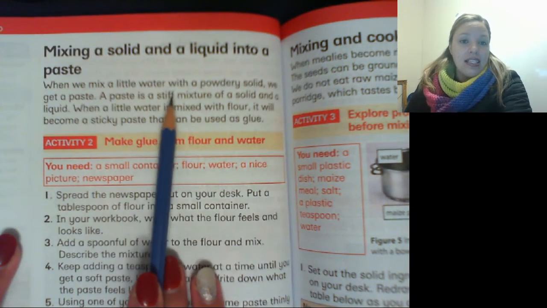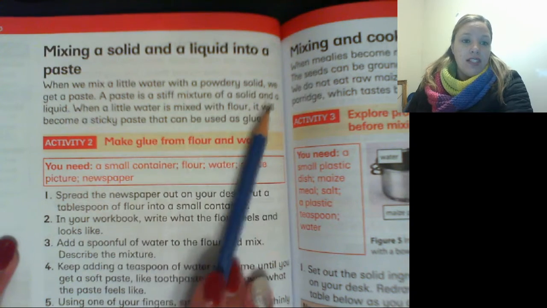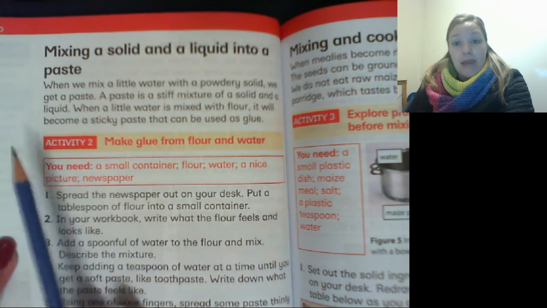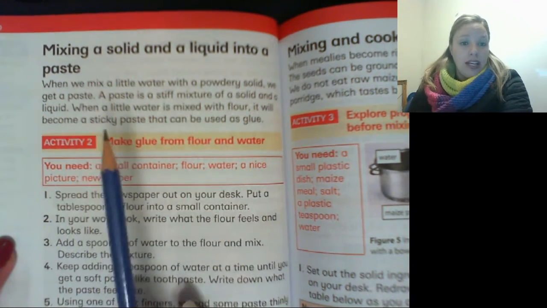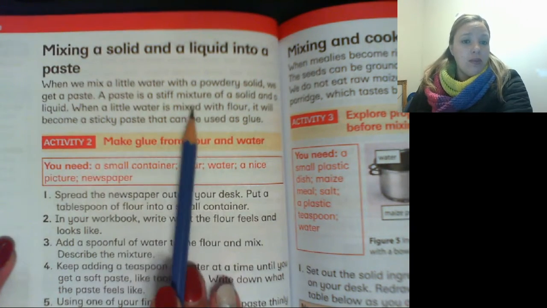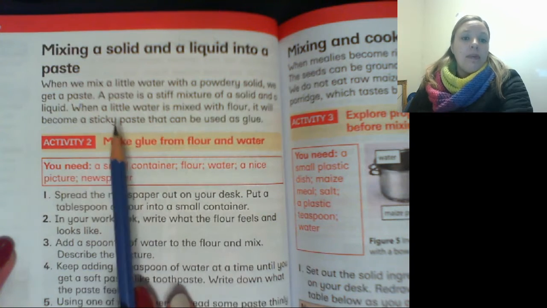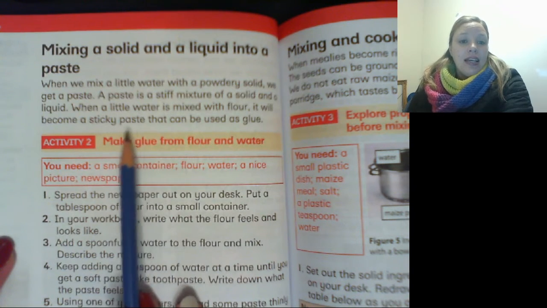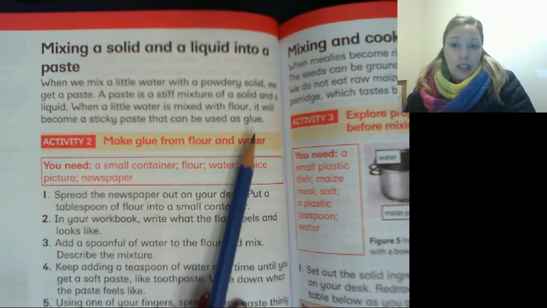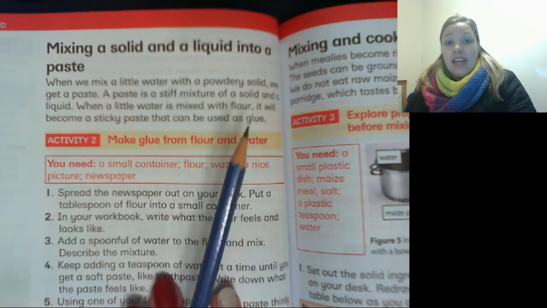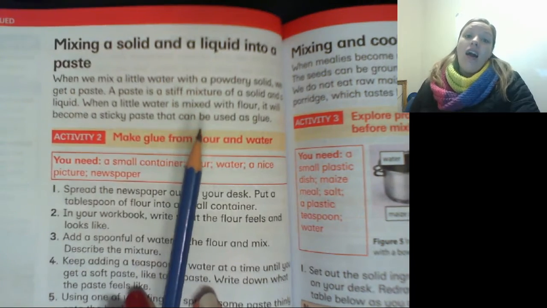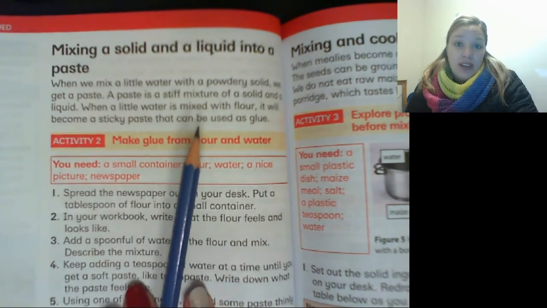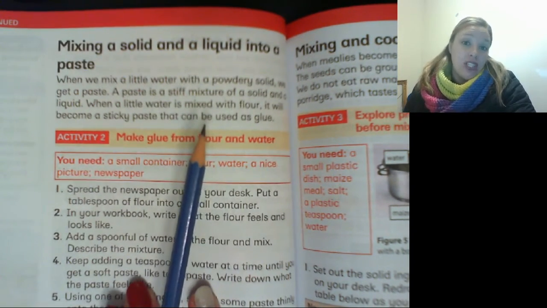Okay, a paste is a stiff mixture of a solid and a liquid. Okay, depending on how much liquid you add, it becomes more stiff or more runny. Okay, when a little water is mixed with flour, it will become sticky, a sticky paste that can be used as glue. Now, I'm quite sure that in art, you guys have done something like this, or that you can find literally hundreds of videos online about paper macheing.